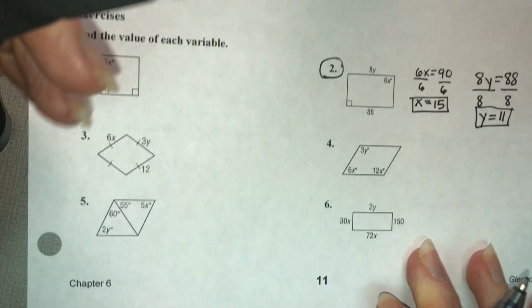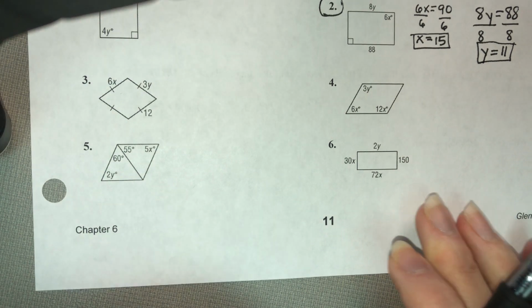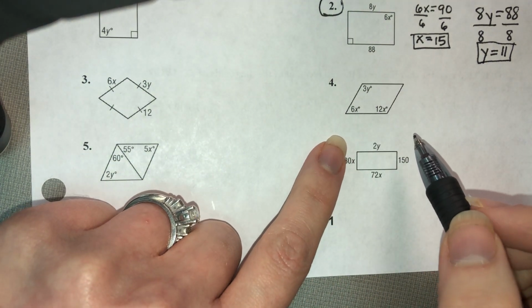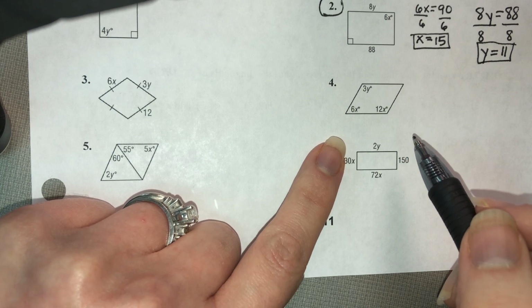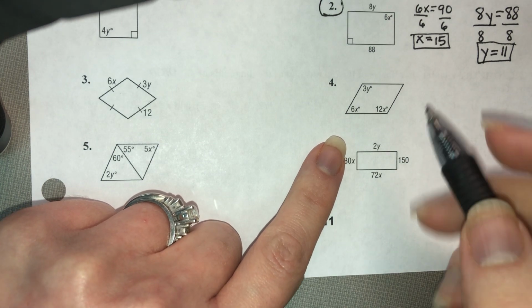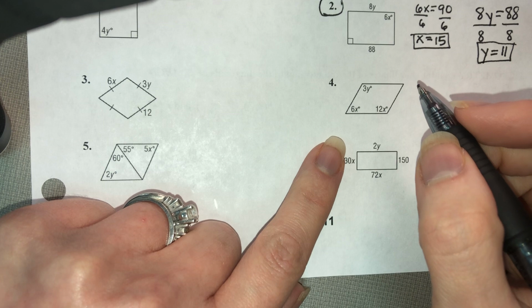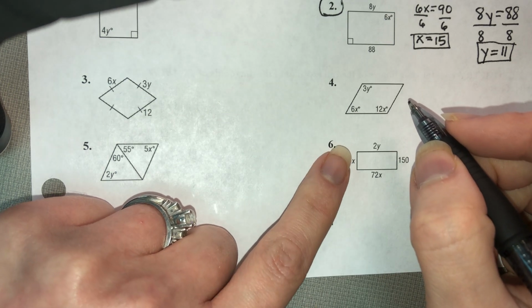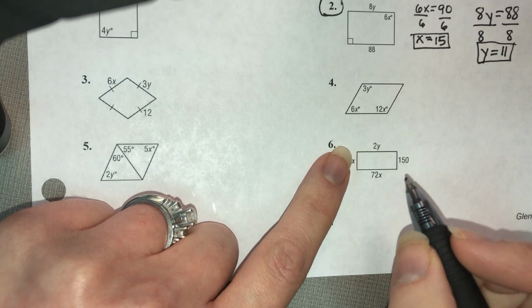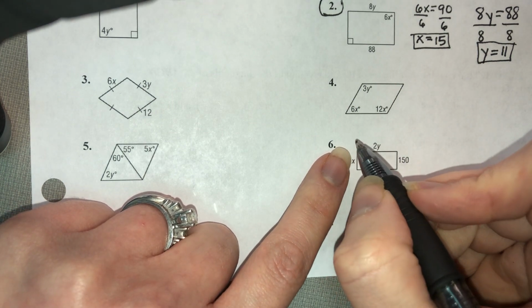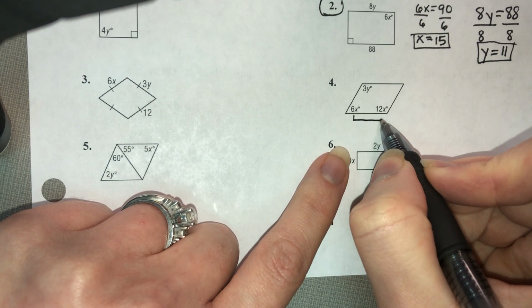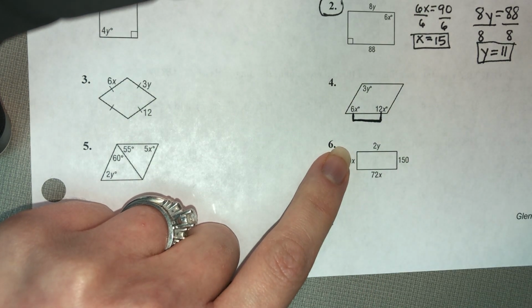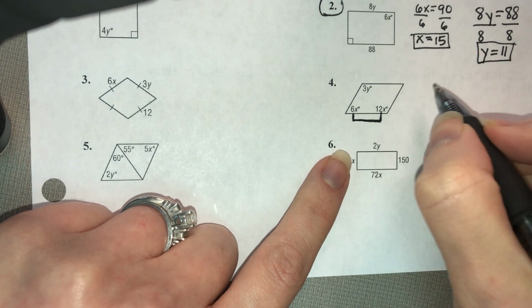Okay, the next problem we're going to do is this one just below it. On this problem, it's important to remember that the opposite angles in a parallelogram are congruent, okay? And the side-by-side angles in a parallelogram add up to 180. We have to find x and y. We have two angles with an x in them, so we want to establish the relationship between these two angles. Since they're side-by-side, they add up to 180.